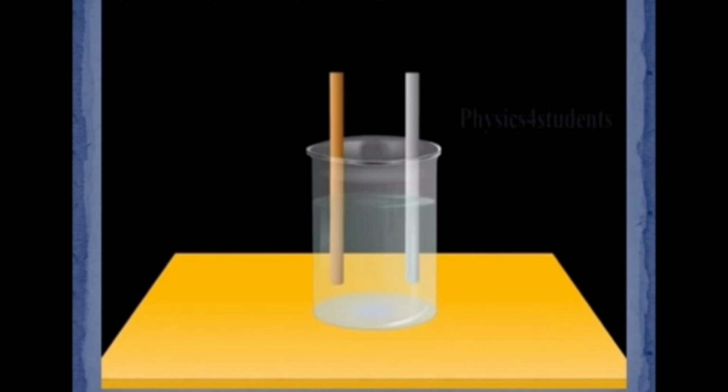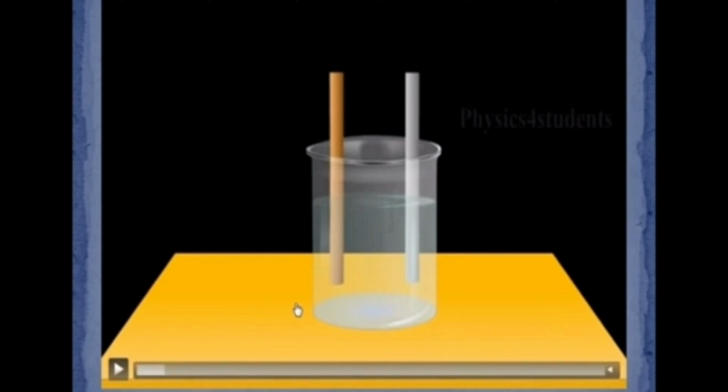So here we are going to have the zinc rod and copper rod. In your book, there is a carbon rod and a zinc rod. Beside it, you will see two rods, one copper and one zinc rod. And the electrolyte solution is dilute sulfuric acid.